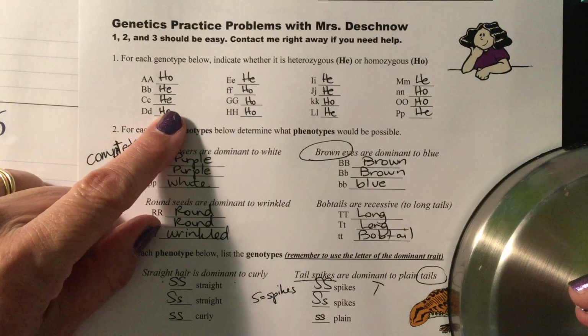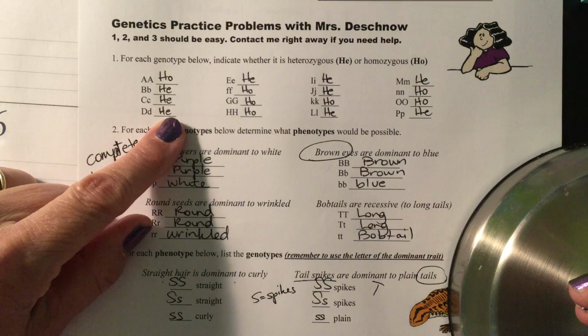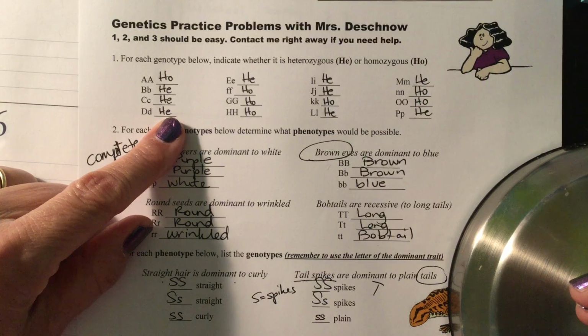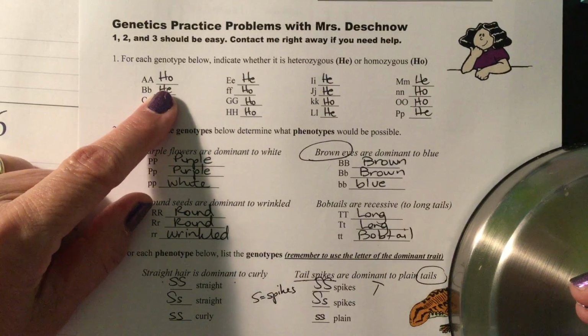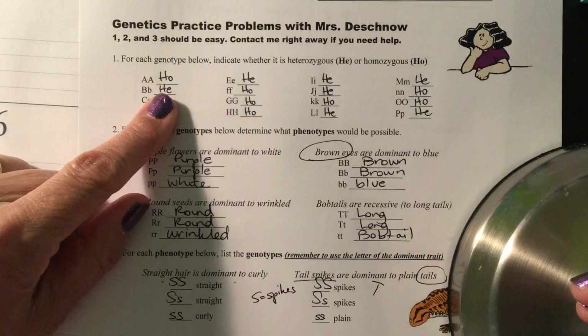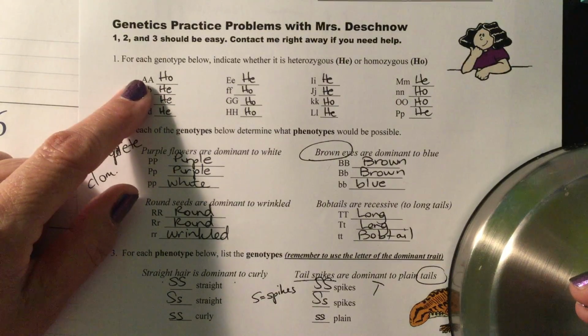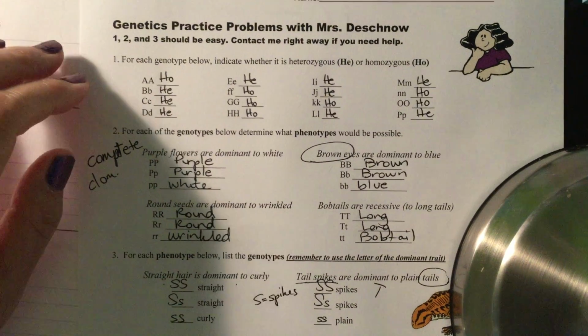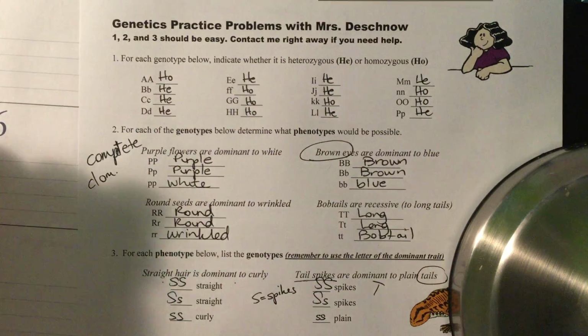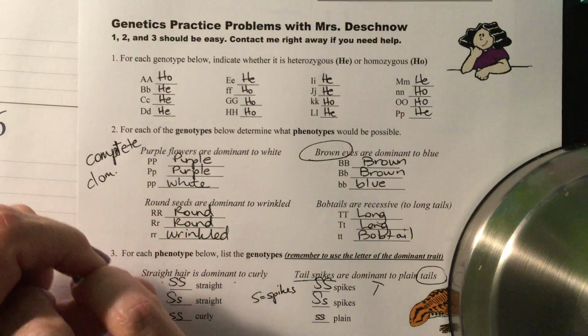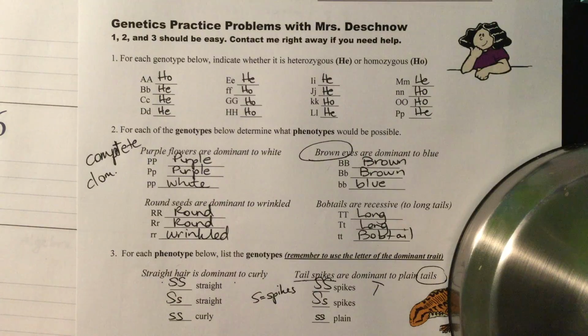I think that these are really straightforward. If you don't know that heterozygous means other and there's one of each, then we're in trouble. That's one of your vocabulary words. You've got to know that for Friday. Homozygous means the same. And also another word for homozygous is purebred, and another word for heterozygous is hybrid.